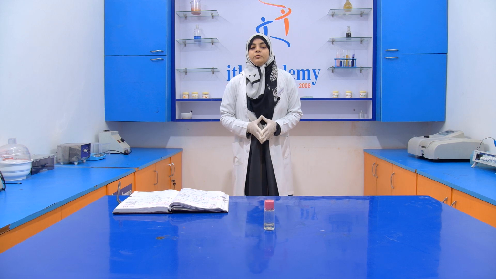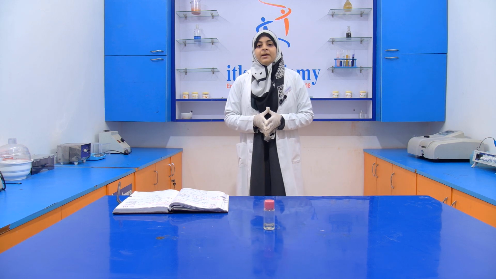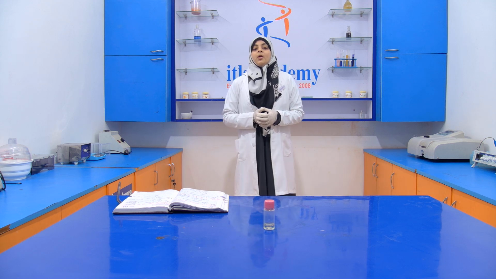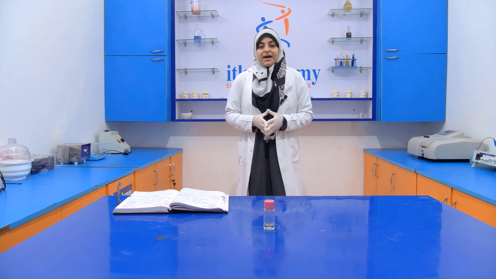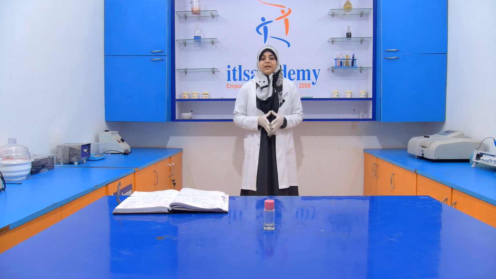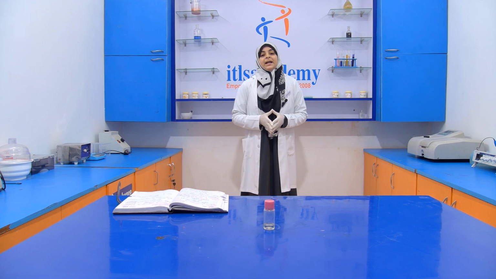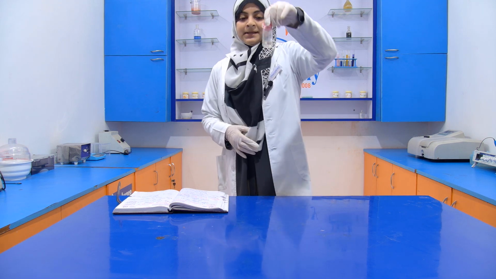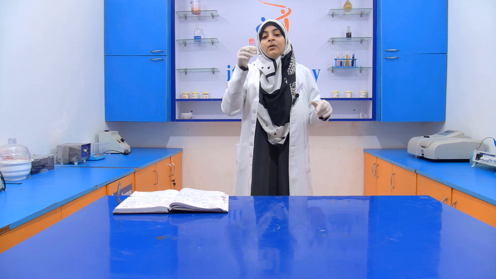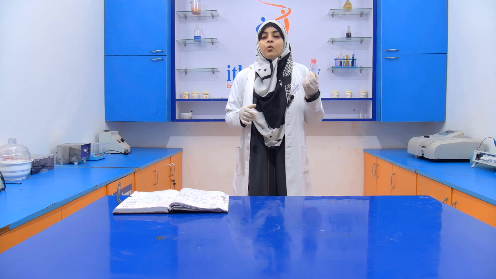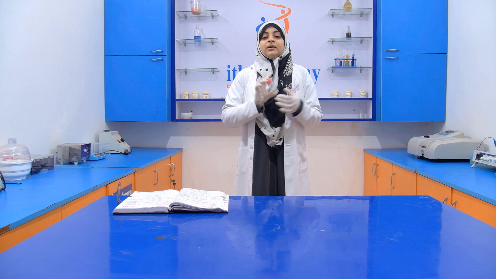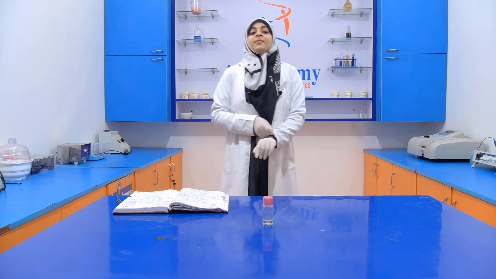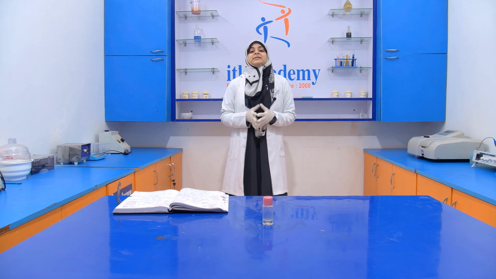Today we are going to perform another experiment in the series of detection of adulteration in oil. The experiment that we are going to perform is the detection of adulterant in coconut oil. We have a coconut oil as a sample and we have to see whether this coconut oil is adulterated with other oil or not. Before starting this experiment, we have to know what adulteration is.